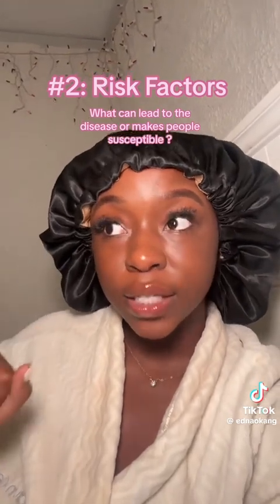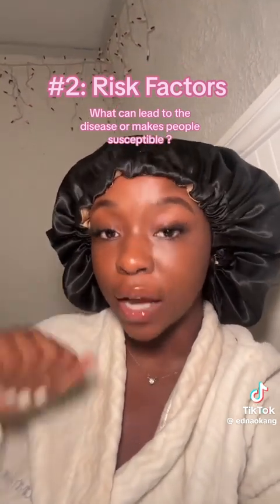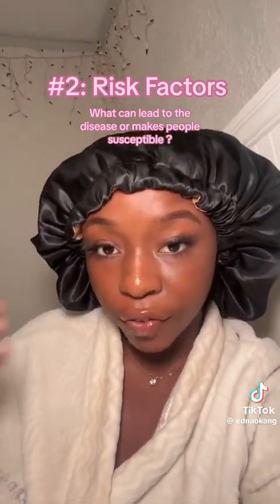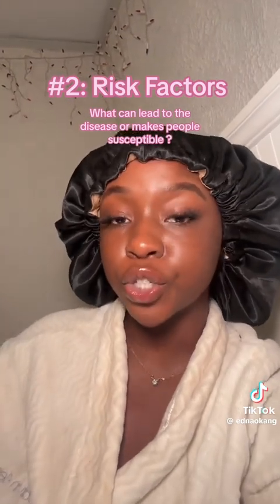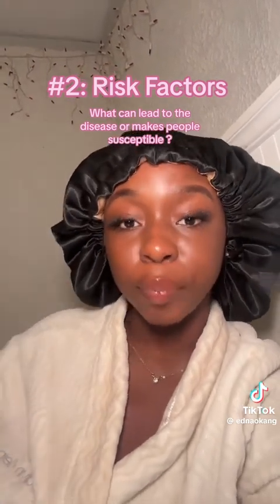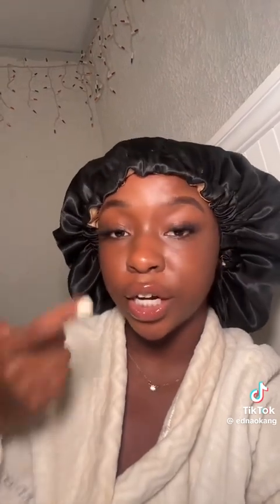Number 2, you always want to know your risk factors. Now in nursing, there's always going to be modifiable and non-modifiable risk factors. A modifiable risk factor is something you could change. So for stroke, it would be smoking or hypertension. These are the things that are going to be important for patient teaching. Now a non-modifiable risk factor will be something that the patient can't change about themselves. So age, gender, or family history. These are things that might leave the patient susceptible to the disease, but it's not really the patient's fault.